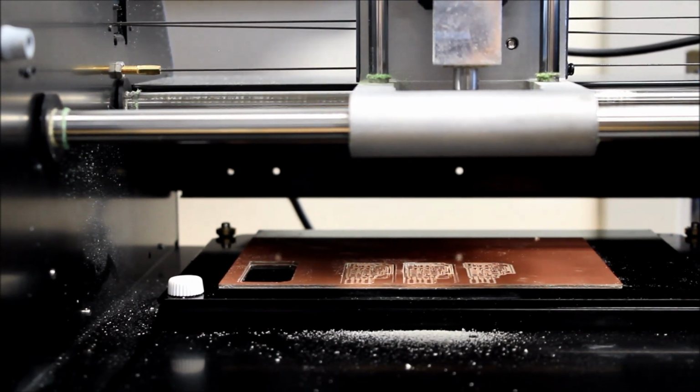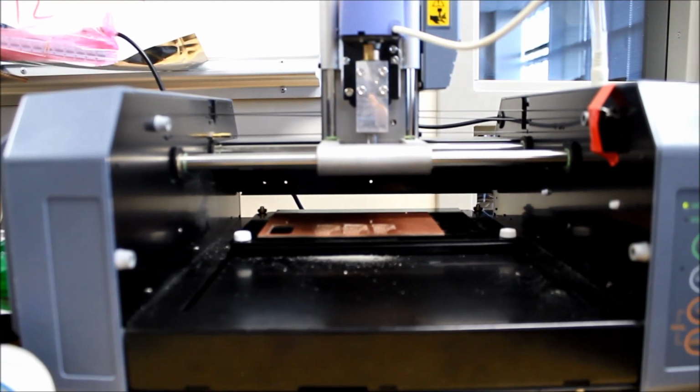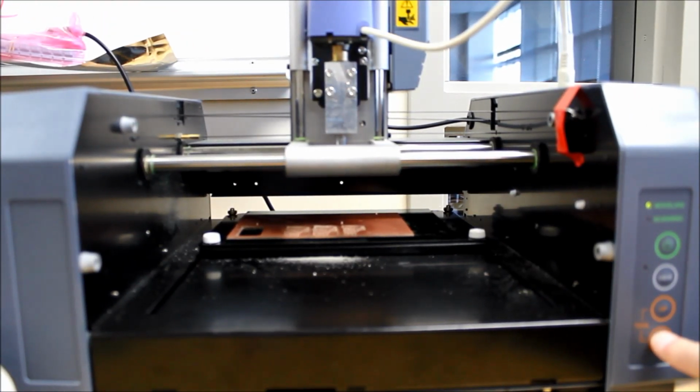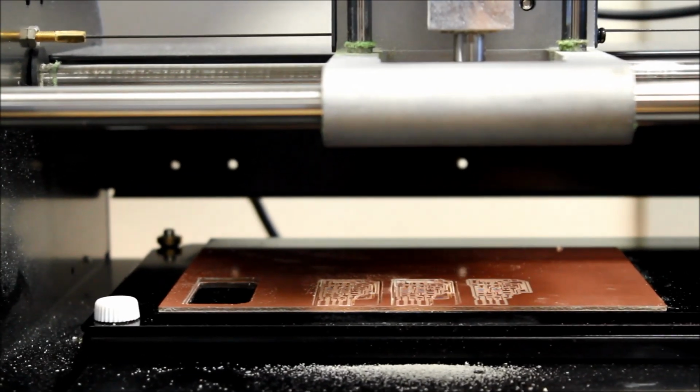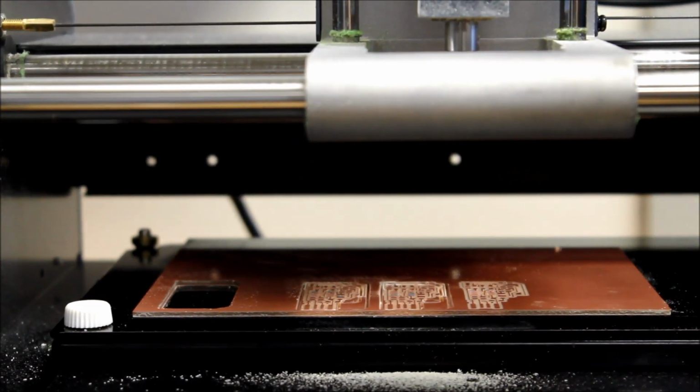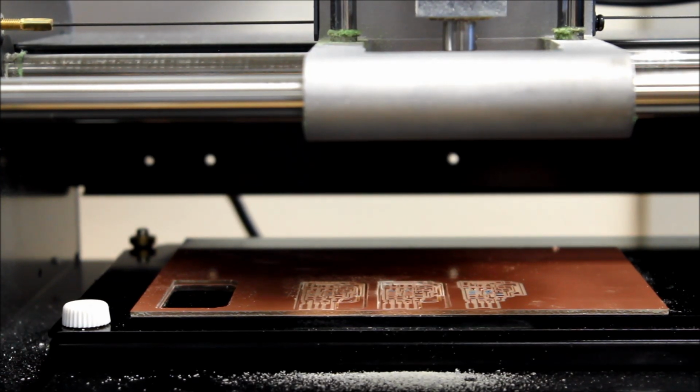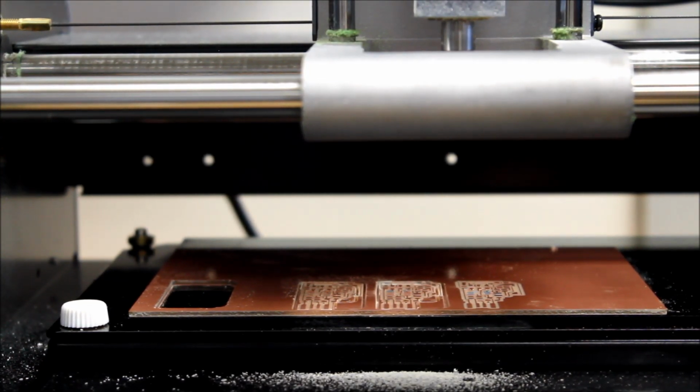So now I'm going to hold down the tool down button. The spindle will start up again, but the Z-axis will move down. And I'm going to stop about 2 millimeters from the top of the PCB, so you have to watch it carefully.